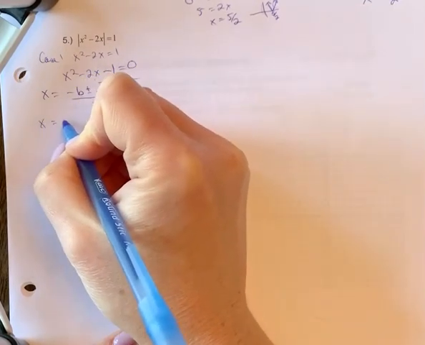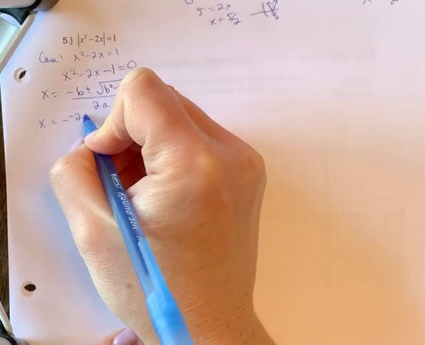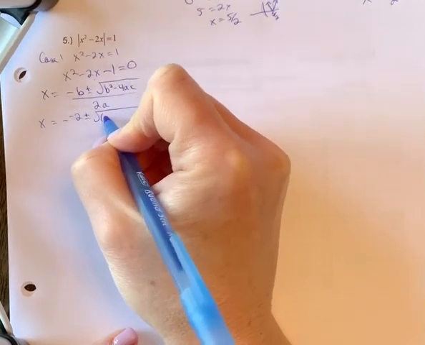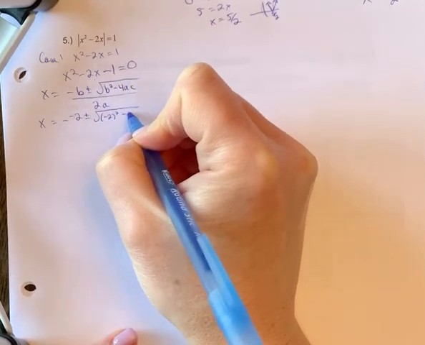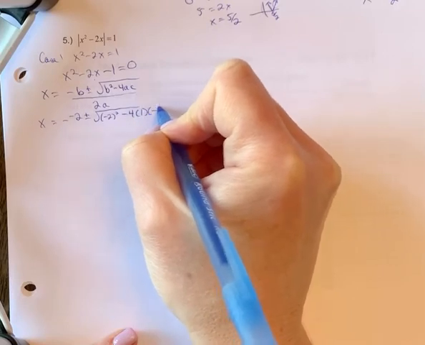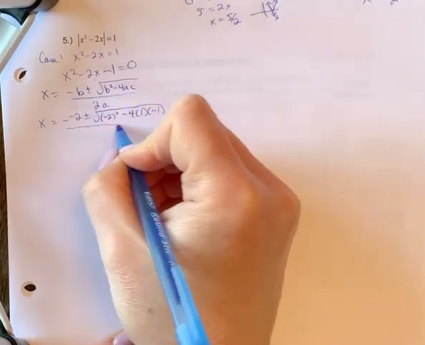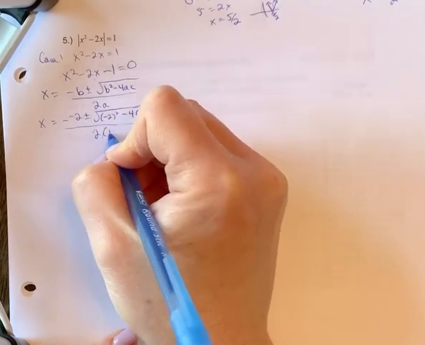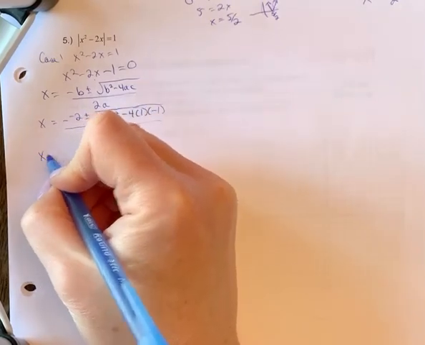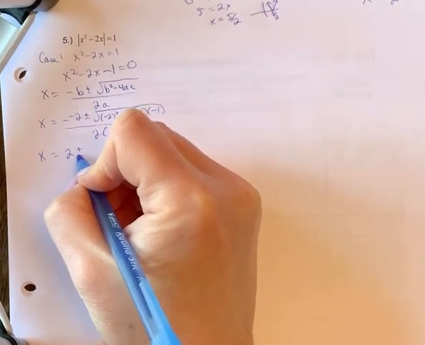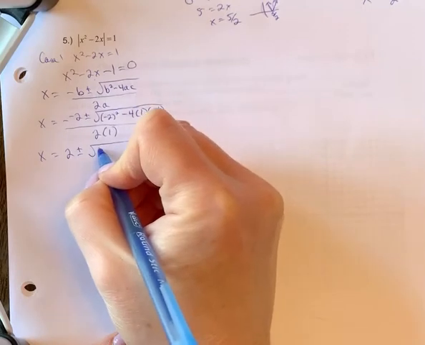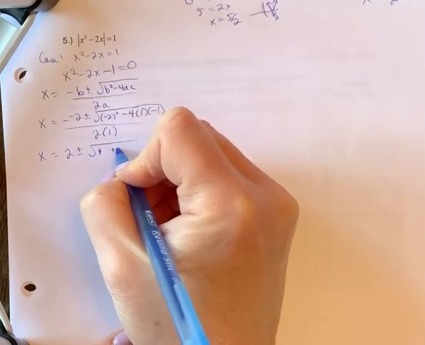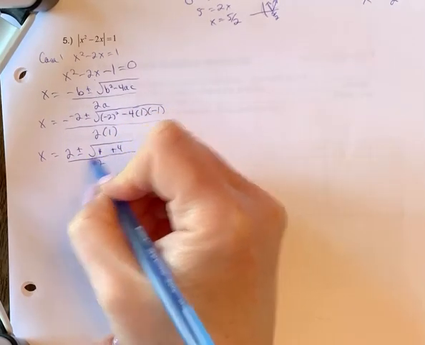So x is equal to -2 plus or minus the square root of -2 squared minus 4 times 1 times -1, over 2 times 1. So x is equal to 2 plus or minus the square root of 4 plus 4, over 2.